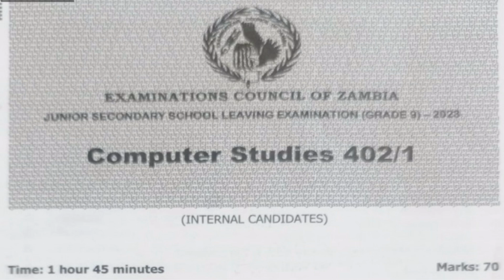This paper has 70 marks and it's supposed to take 1 hour 45 minutes. Within 1 hour 45 minutes, the candidate should be done with answering the questions in this paper. With that being said, let's go straight into section A, which is carrying 20 marks.